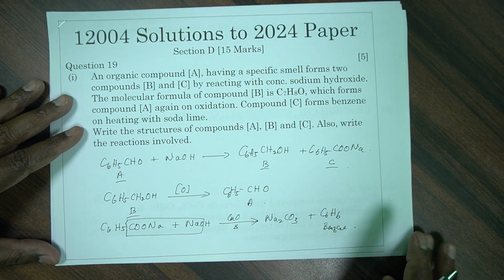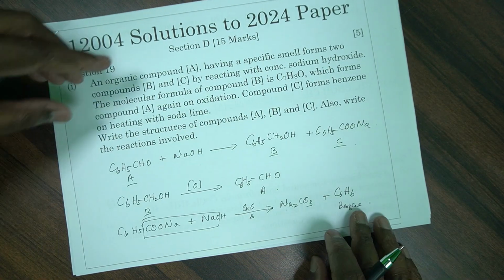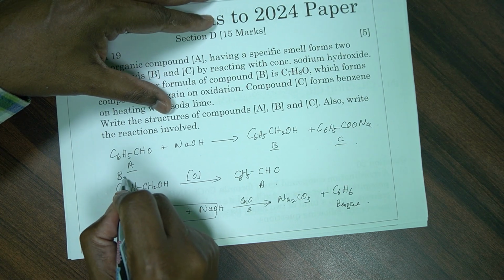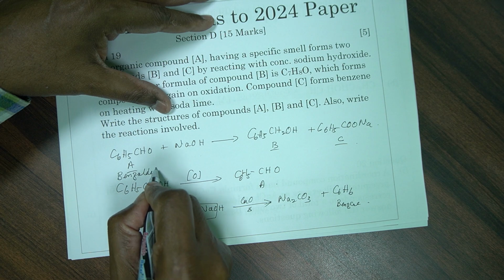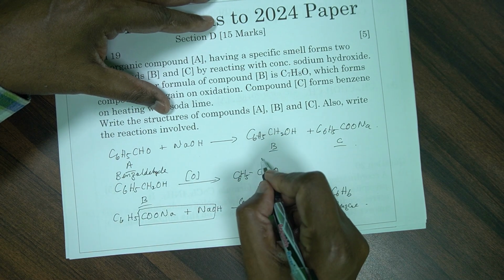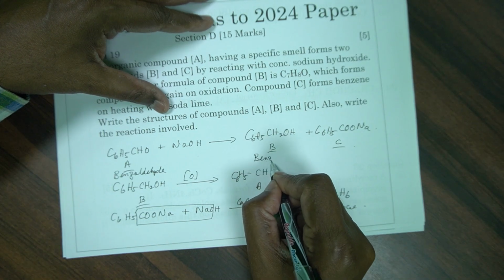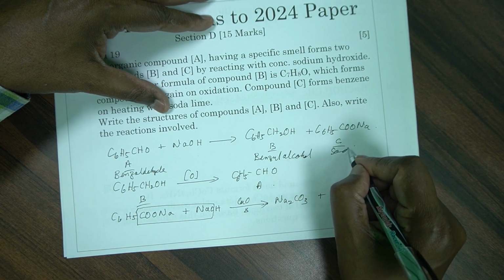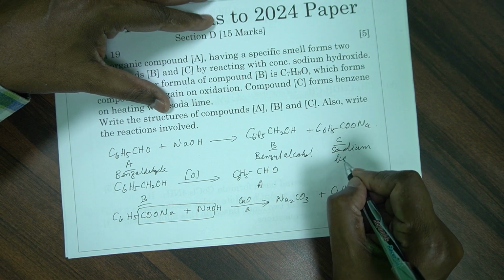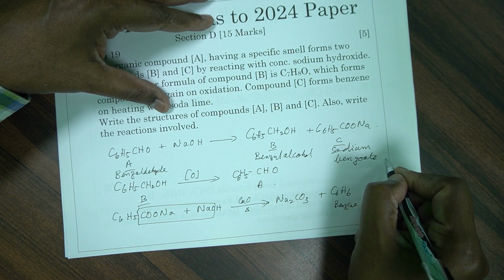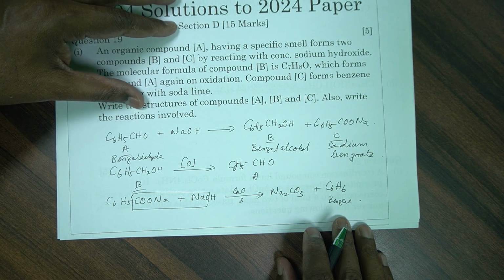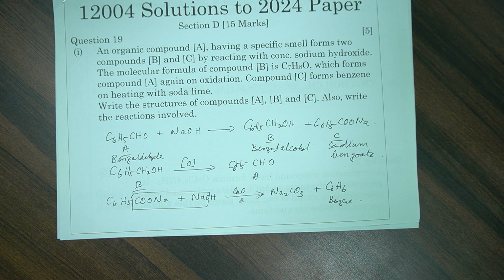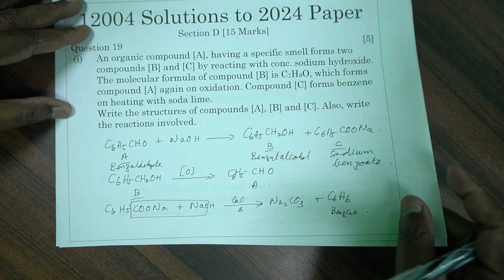So what are the compounds we can write here? Compound A is benzaldehyde, compound B is benzyl alcohol, compound C is sodium benzoate. So A, B and C are asked, and we have solved that. Now let's go to the next part of this question.